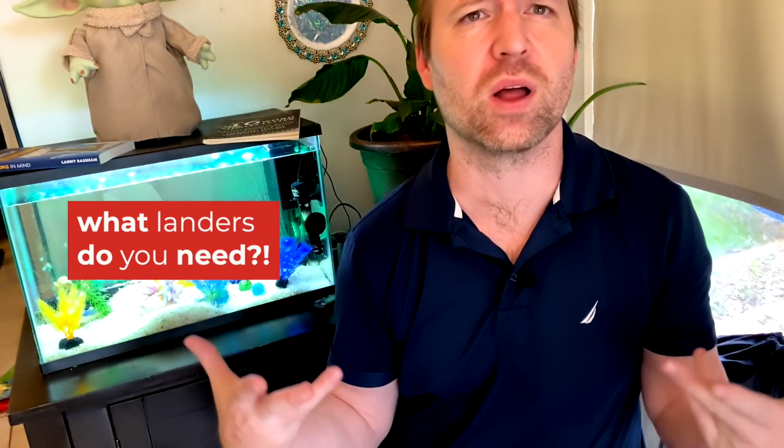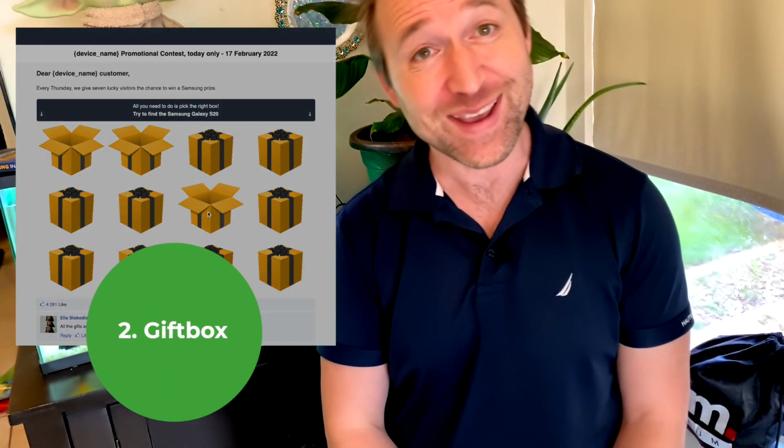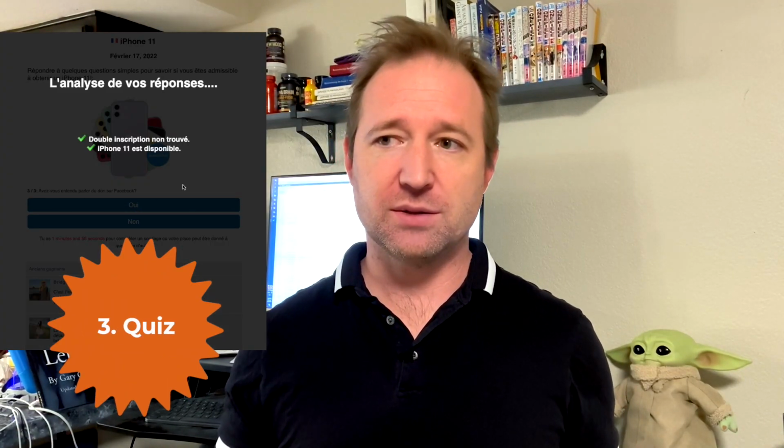Okay, but what are we looking for? What kind of landers work well? Well, we've been doing sweeps already, so let's stick with that. For the majority of sweepstakes offers, you only need 1 of 3 lander types. Number 1, spinner, also called Wheel of Fortune or spin wheel. Click spin, and you win. Number 2, gift box. Choose the box with the prize, and you win. Always win. Number 3, quiz. It's a quiz. You click buttons, you win.